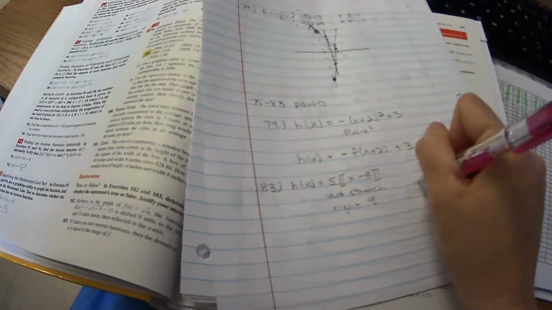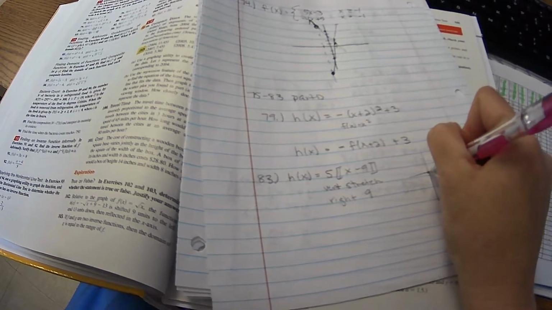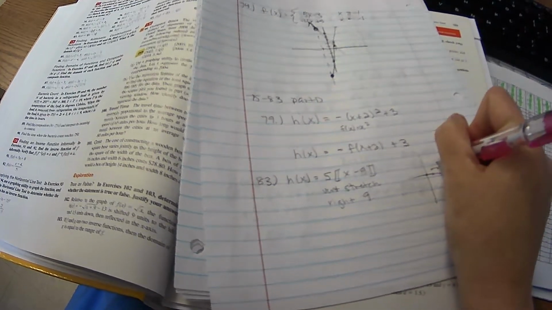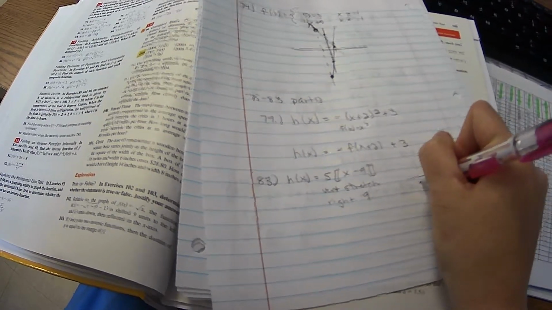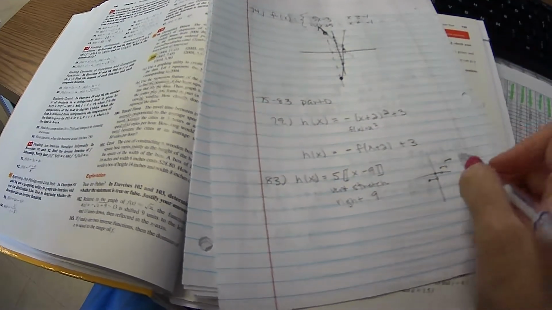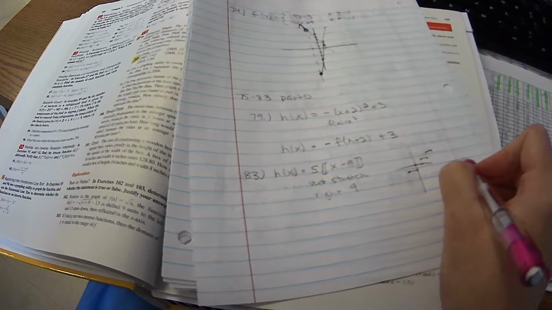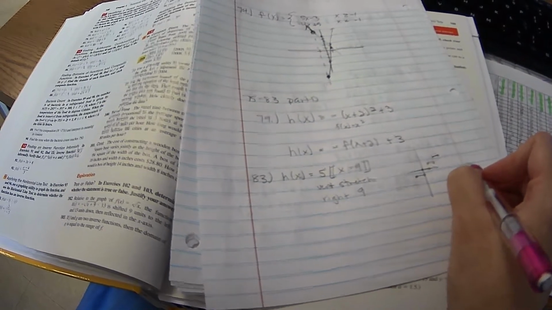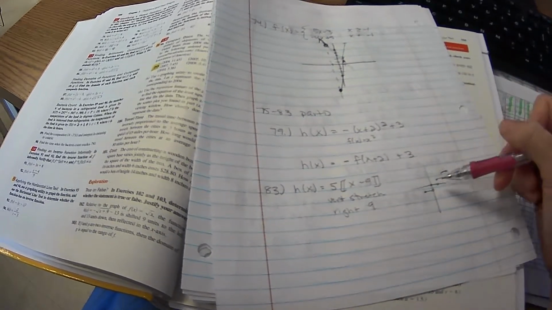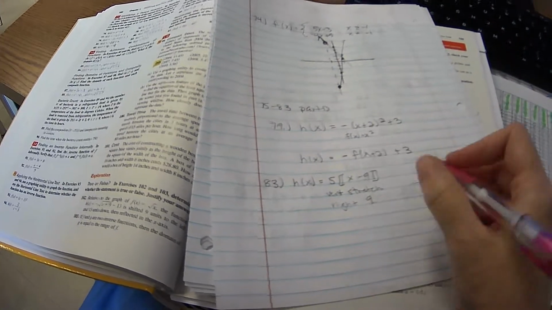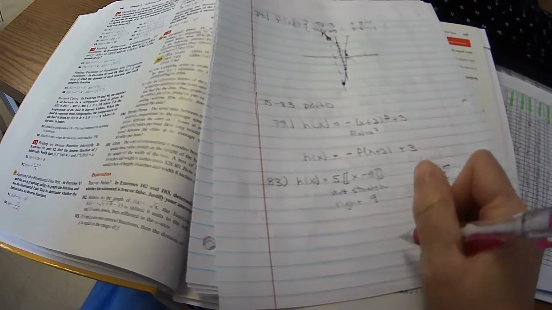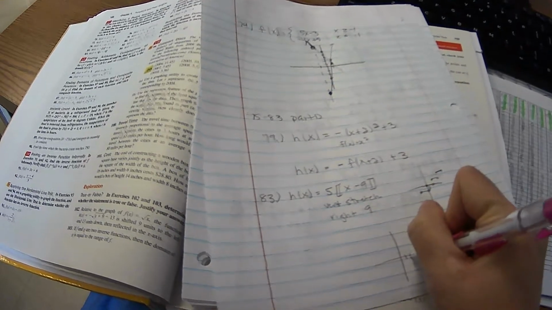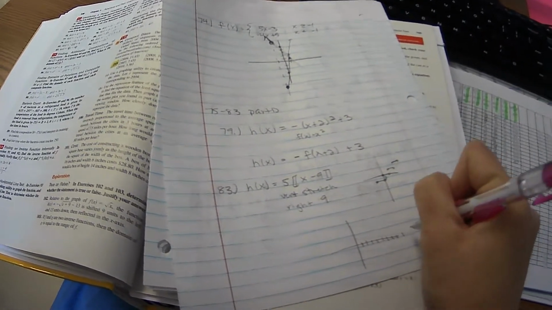So normally we would have something that looks like this. All right, so what we're going to do is move it to the right 9 and stretch it vertically by 5, which means there's going to be 5 in between. So from here to here would be 5, and this would move over to 9. So 1, 2, 3, 4, 5, 6, 7, 8, 9.